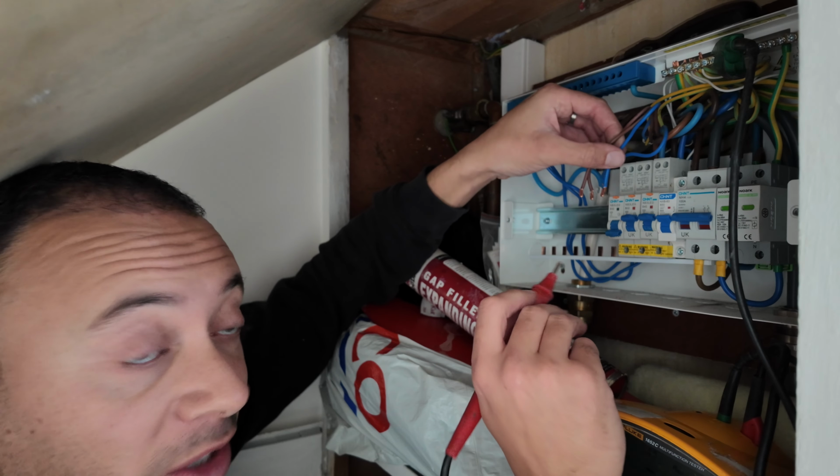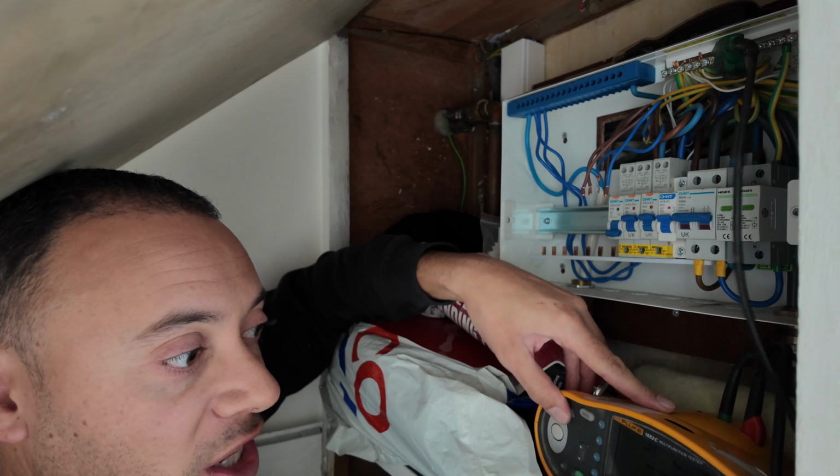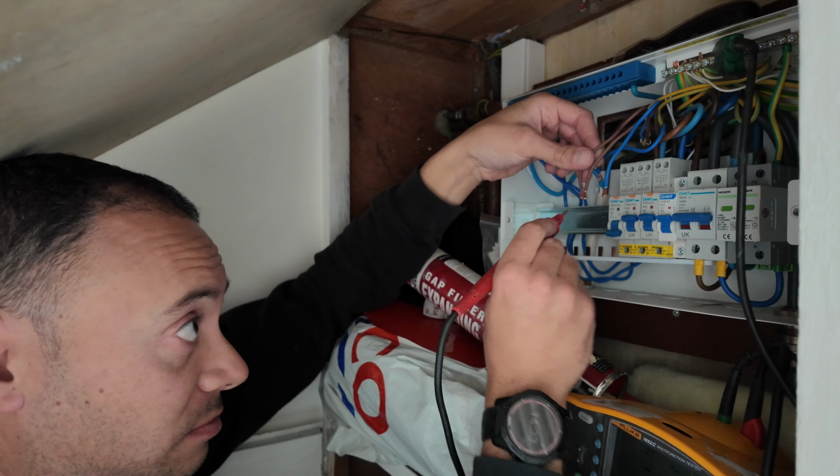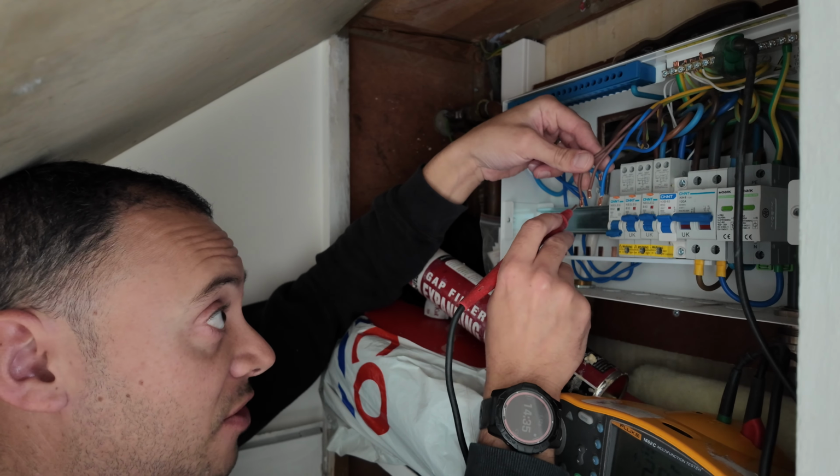Right, so after pulling out these appliances, I am now back at the consumer unit. With everything unplugged from the circuit, I'm now going to do my insulation resistance. I'm going to put 250 volts between earth and live again. Before, I was showing 0.01.